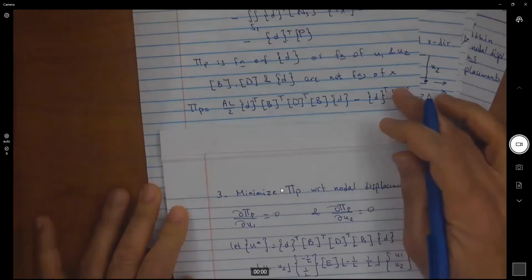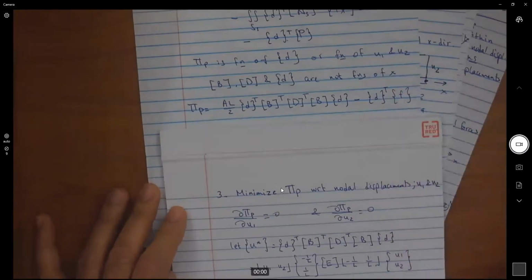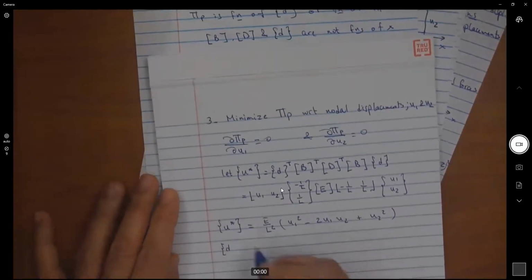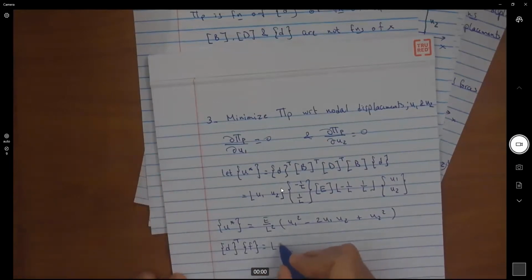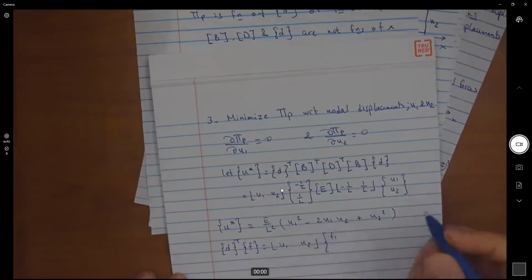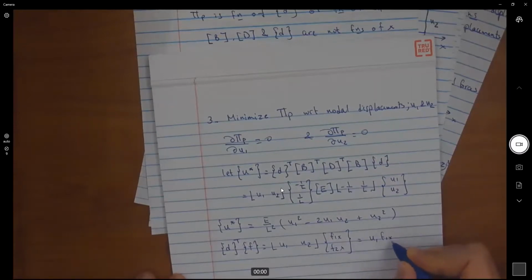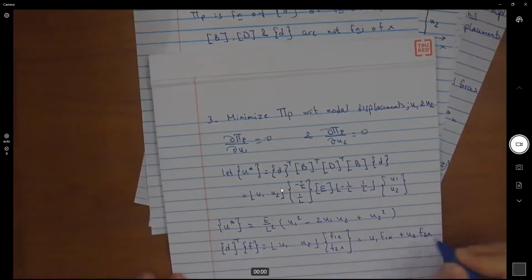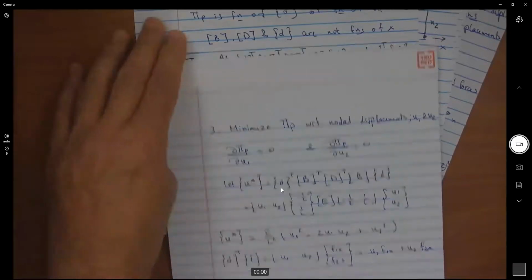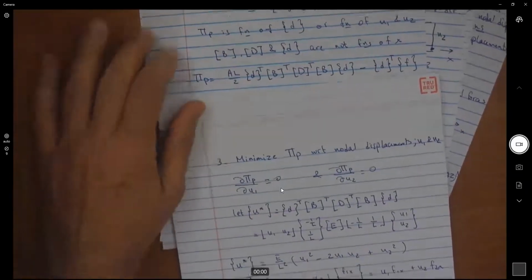Okay, in our equation, we also had D transpose times F. So this D transpose times F will be written as U1, U2 multiplied by F1 and F2, and specifically we're working in the X direction. So this is equal to U1 F1X plus U2 F2X. So now I'm going to substitute in my potential energy equation.